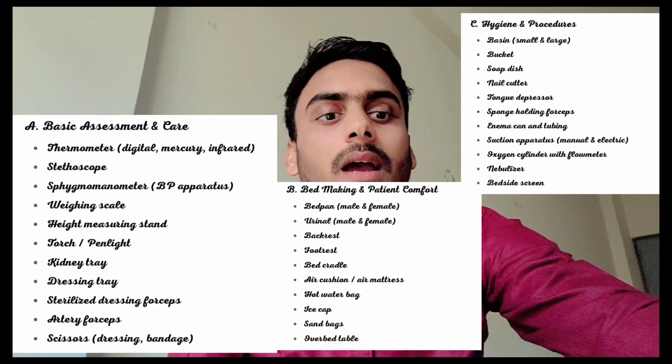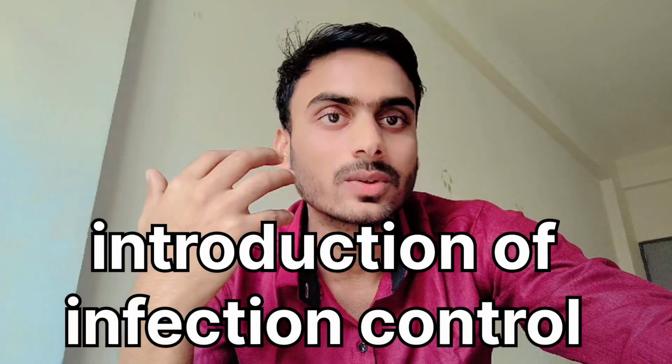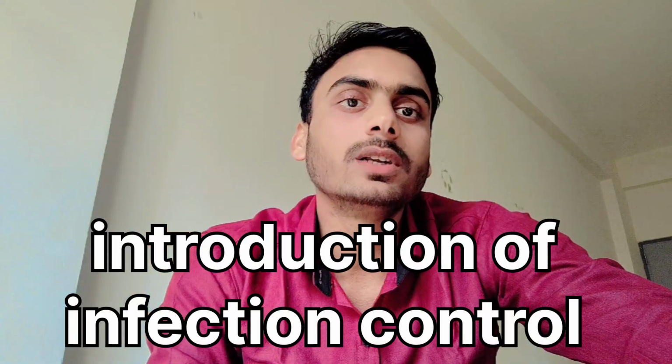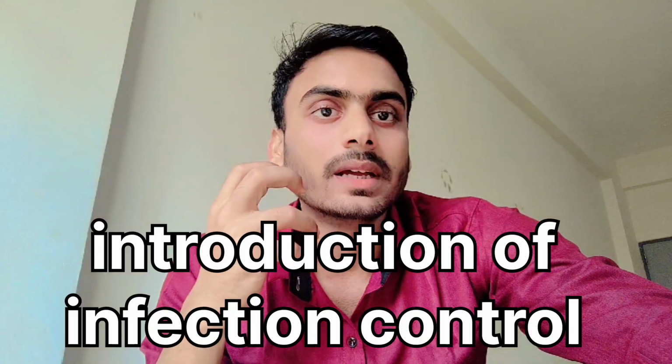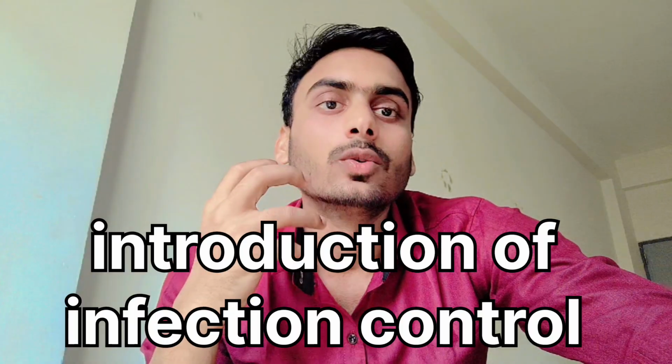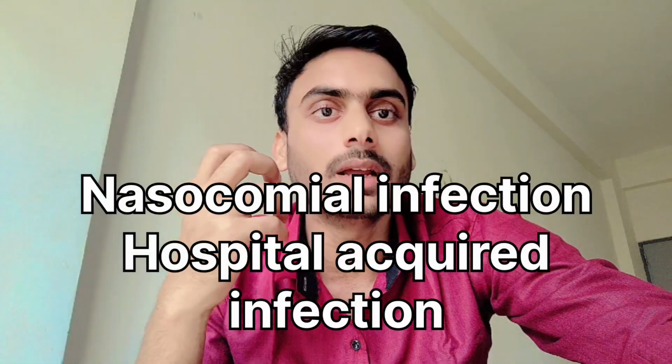And then the seventh chapter is introduction to infection control in clinics. In this chapter we study especially infection: why infection can occur in the hospital, and which kind of mistakes are made by the healthcare provider as well as the patient that cause infection to be more common in hospitals. An infection that occurs in the hospital is known as a nosocomial infection or hospital acquired infection.